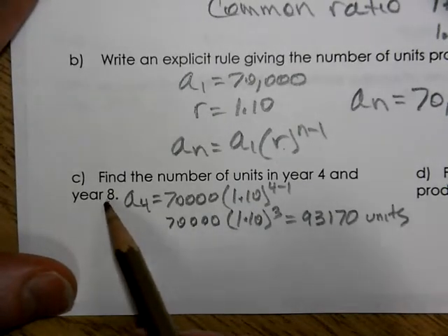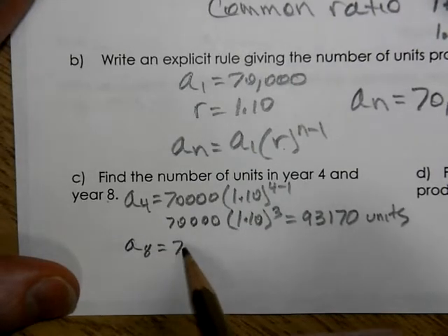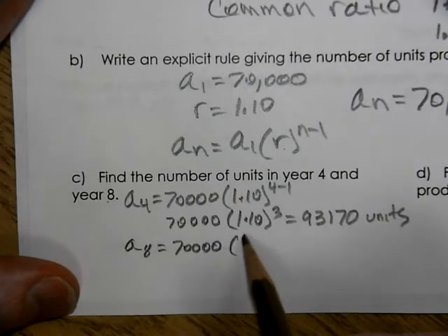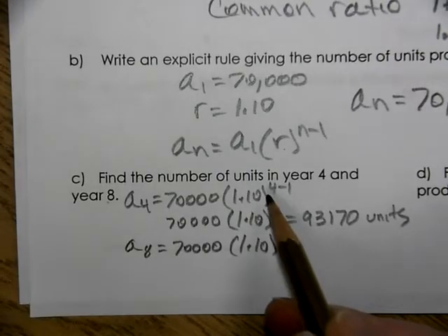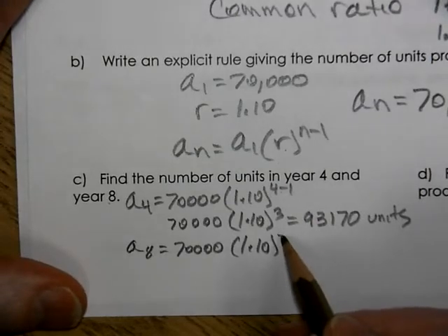Now it asks us to find it after 8 years, so that's A of 8. That means we're going to plug in an 8, and we'll have 8 minus 1, so 8 minus 1 means 7.